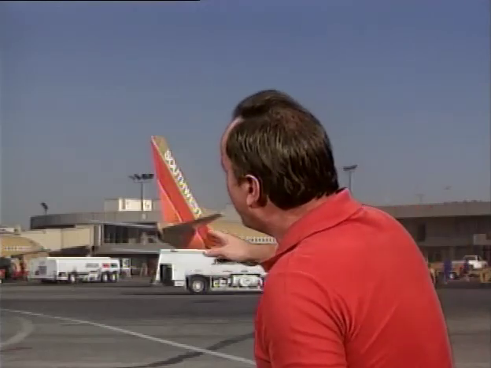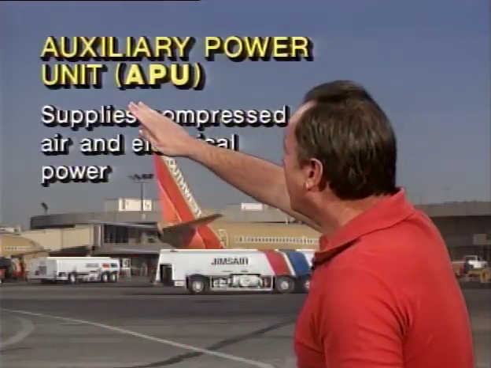And you could supply all of those services to this aircraft by just keeping one of the main engines running. But that's not a good deal. A much more efficient way to do it would be to have an auxiliary power unit. For short, they call that an APU.